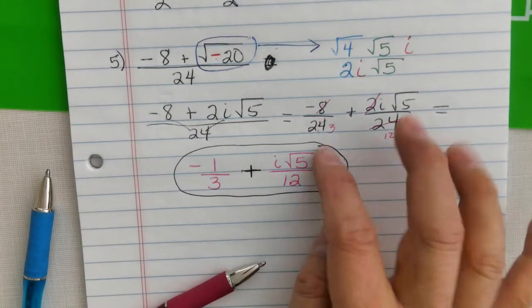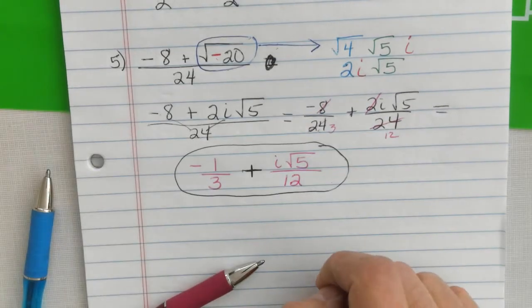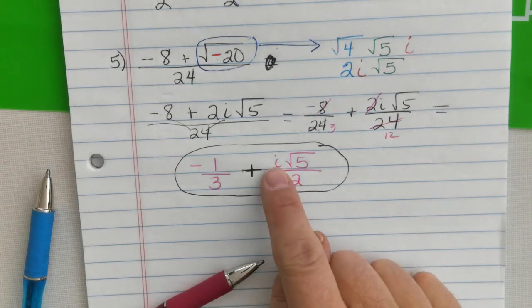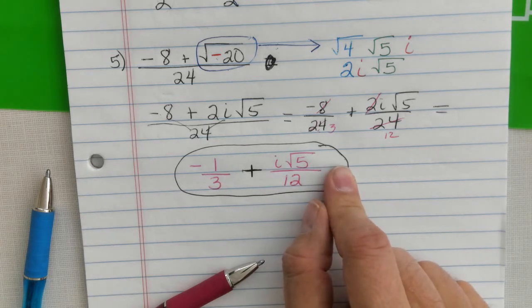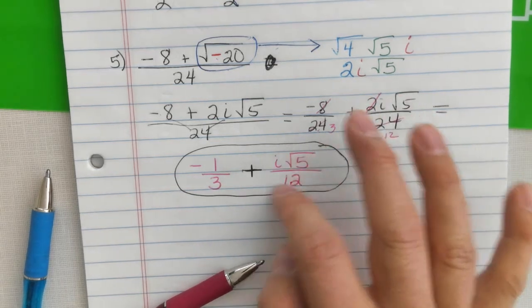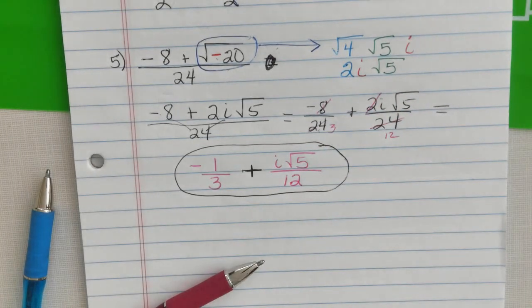You could write this fraction minus a third. MyMathLab will take it. In fact, if you wanted to put the i way out to the side, it'll take it. I think probably this is the easiest way to type it in, and let me show you how to do that now. Right here. So it's negative 1 over 3, negative 1 slash 3.